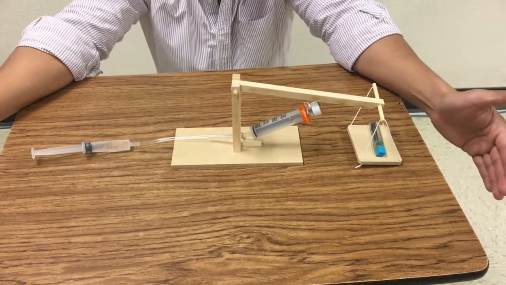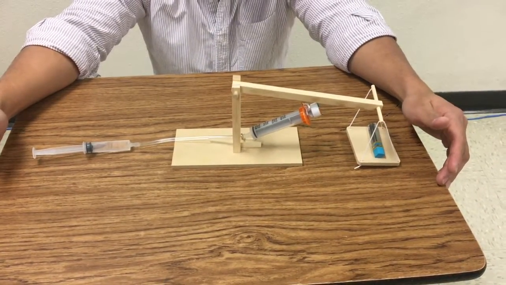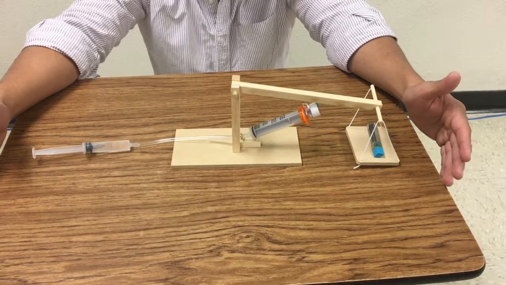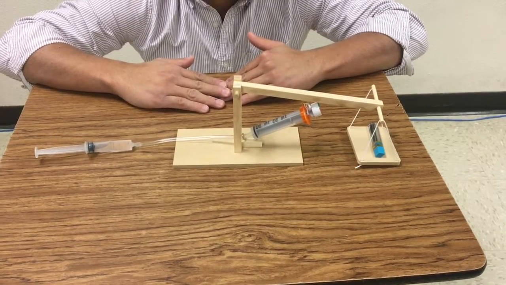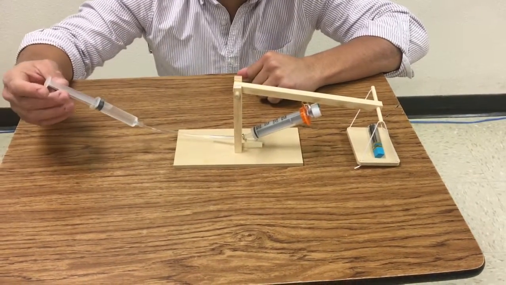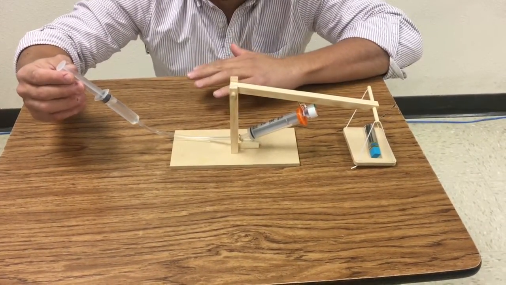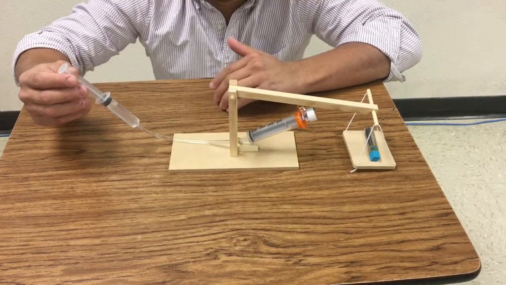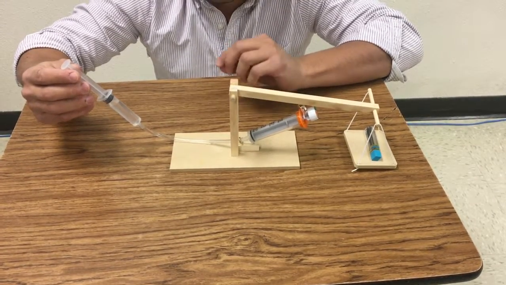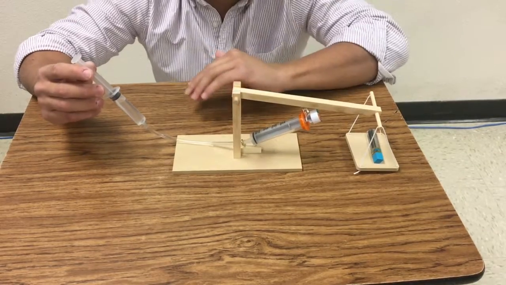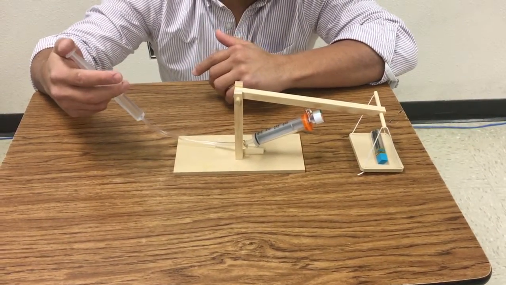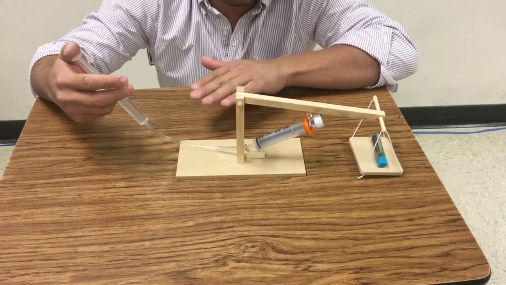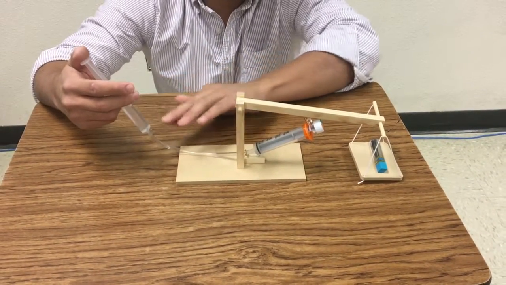So we have this little model to be able to explain a little bit better Pascal's principle. This small model resembles a hydraulic machine. Pascal's principle states that when pressure is increased at any point within a confined liquid, then as a result, there is an equal increase in pressure within the whole container.